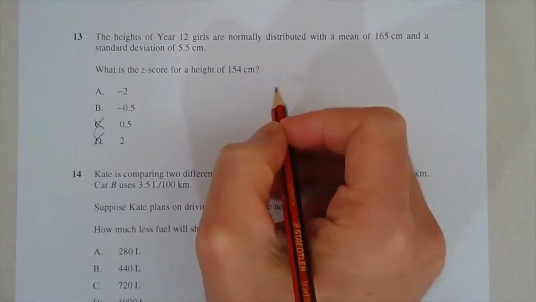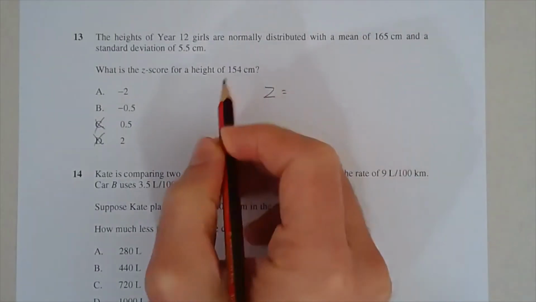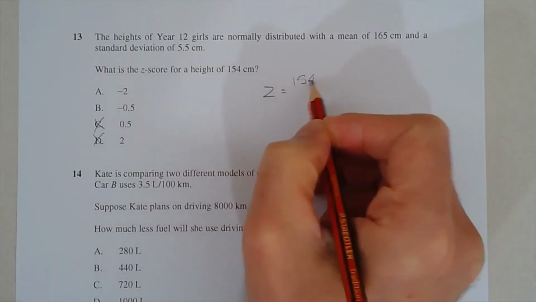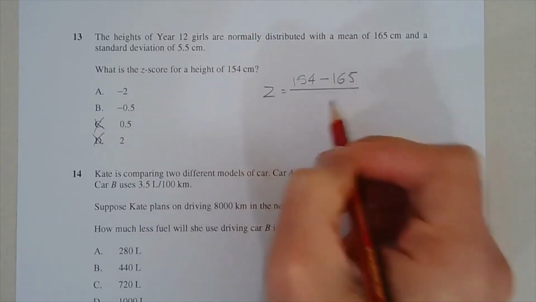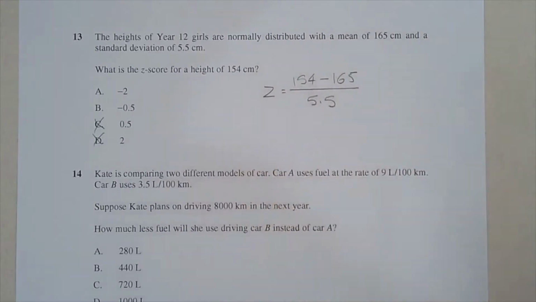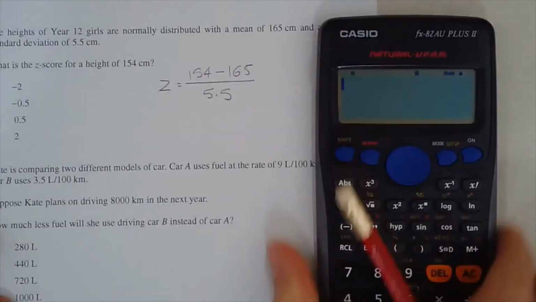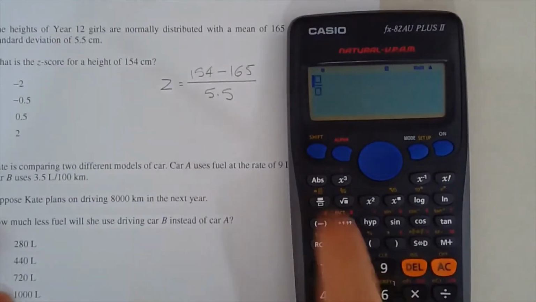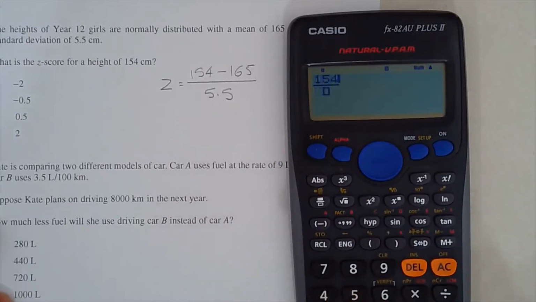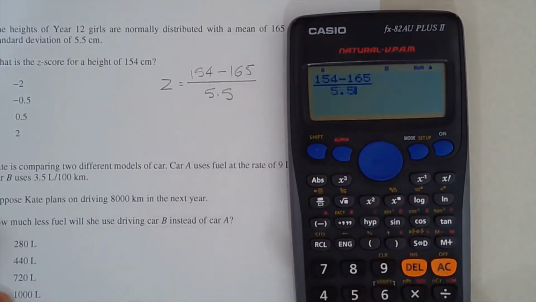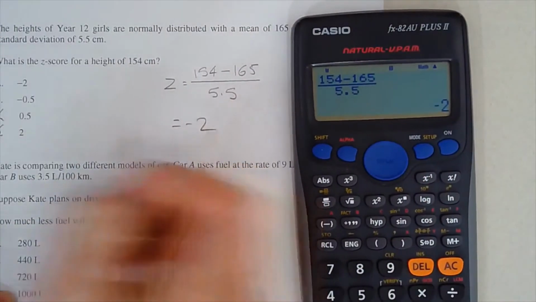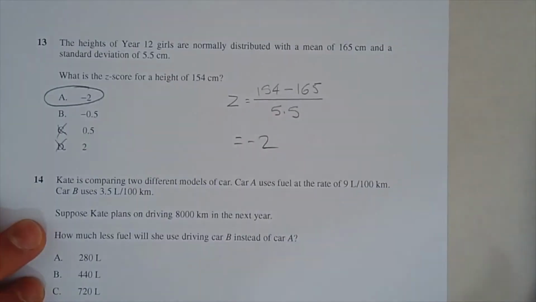We can use the formula. Z-score is equal to the raw score, which is 154, minus the mean of this set of data, which is 165, over 5.5. Entering in that expression in the calculator, 154 minus 165 over 5.5, and we get negative 2. Option A.